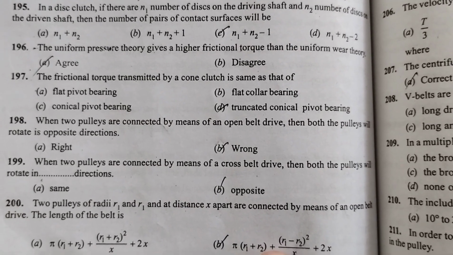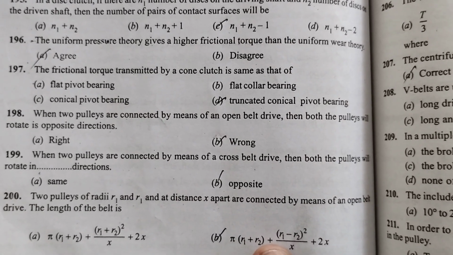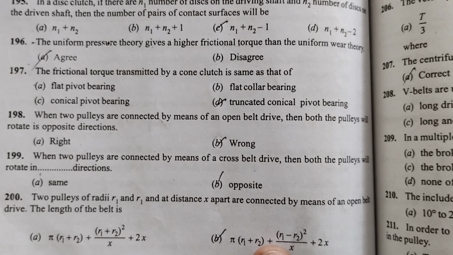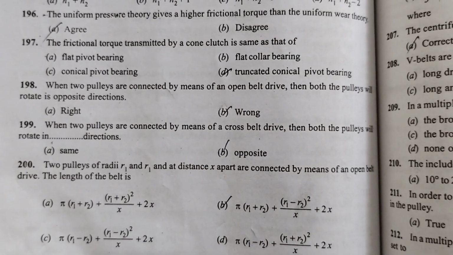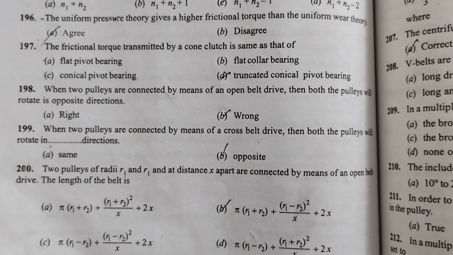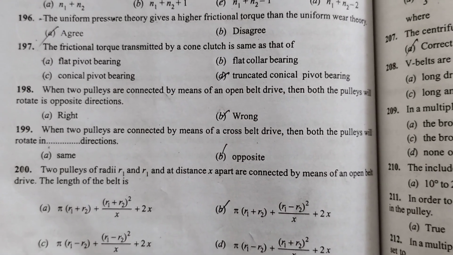When two pulleys are connected by means of an open belt drive, both pulleys will rotate in the same direction. When two pulleys are connected by means of a cross belt drive, both pulleys will rotate in the opposite direction.